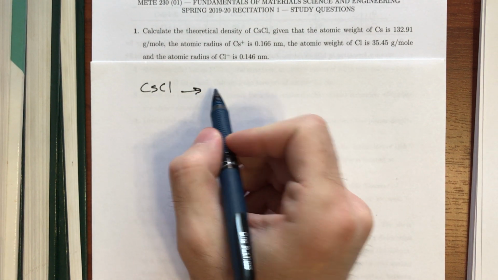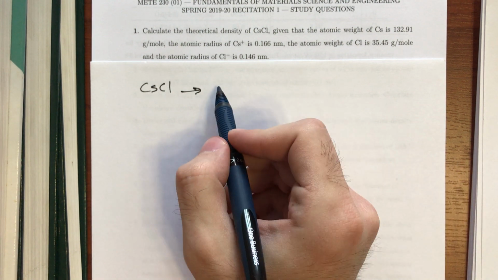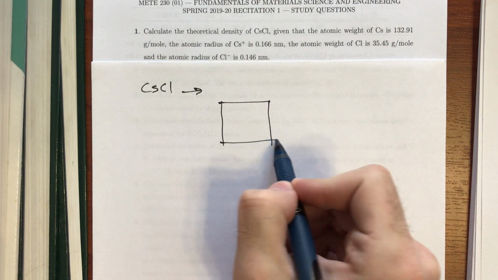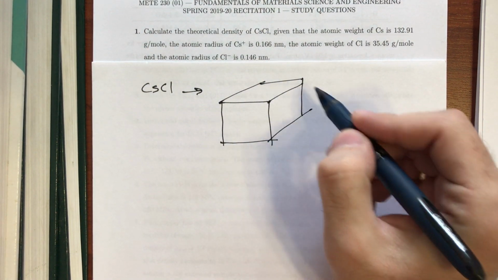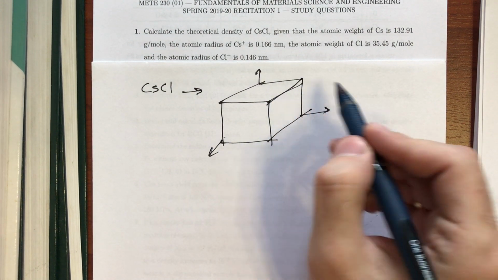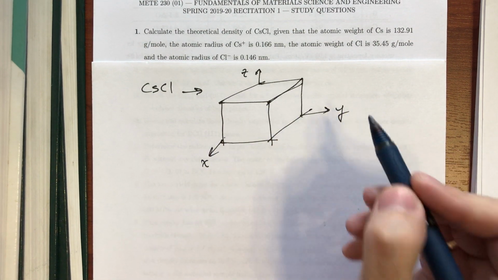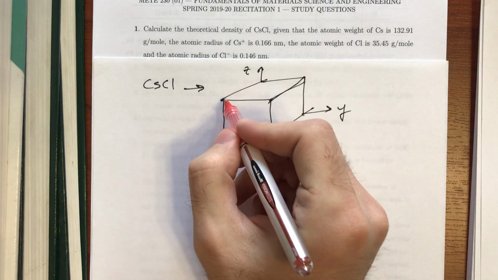So it is two simple cubic structures embedded in each other, or you draw it as if you're drawing a body-centered cubic structure. So this is your z-axis, this is your x, y, and then we place the ions in the structure.